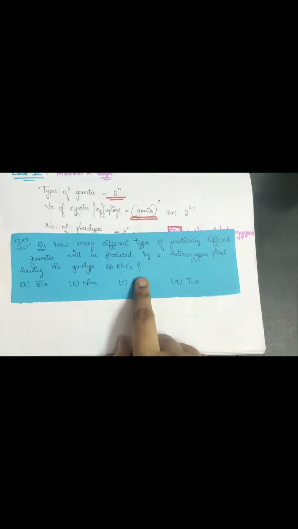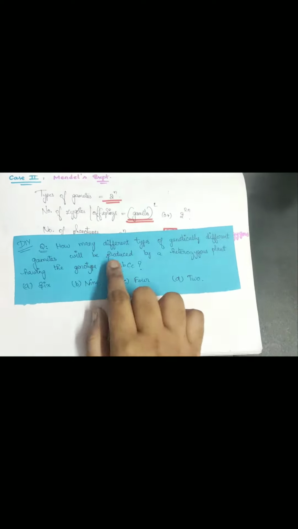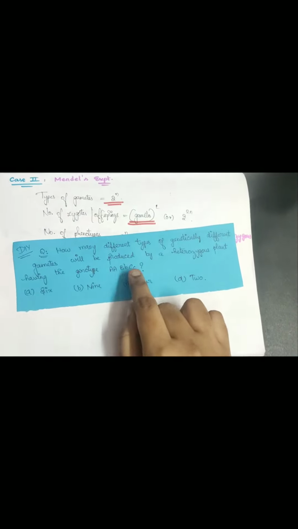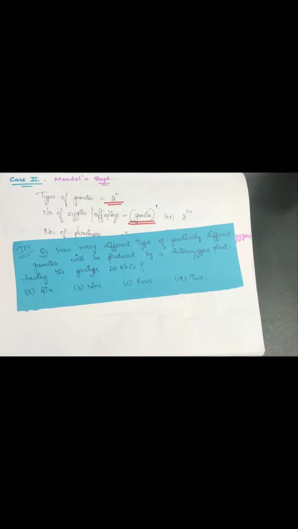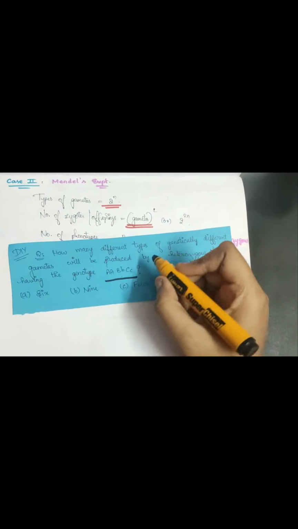This is the second question which I have asked based upon trick number 2, Mendel's experiment. How many different types of genetically different gametes will be produced by a heterozygous plant having the genotype capital A capital A, capital B small b, capital C small c? Please note it very clearly. What is the given genotype? Observe the genotype very carefully, students. 2 capital A's are there, 1 capital B, 1 small b, and 1 capital C, 1 small c. They are asking the number of gametes.